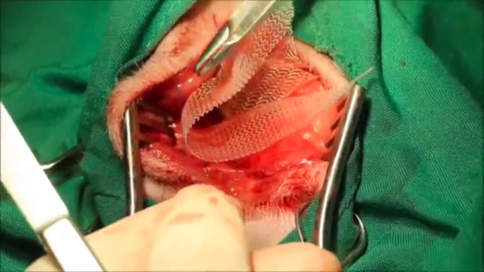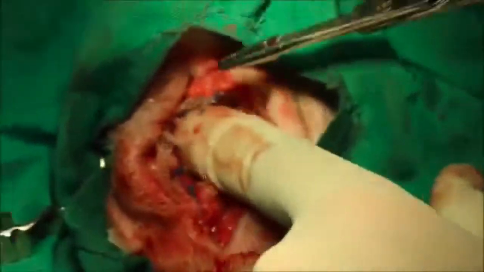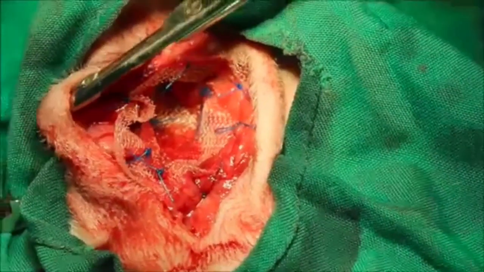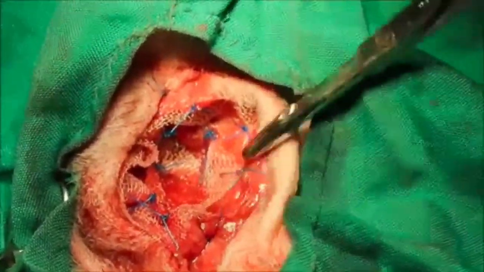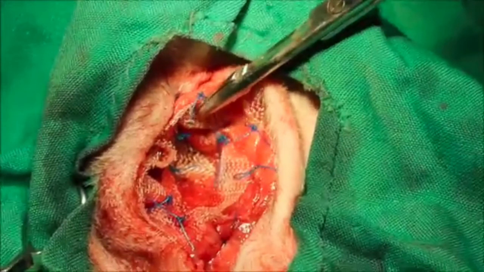Surgery 2 will have, I think that's module 2, hernias. So now you see, yung hole kanina na nilalabasan ng mga intestines, it's now sealed. Okay? So that is it for biomaterials. Last part of this module.